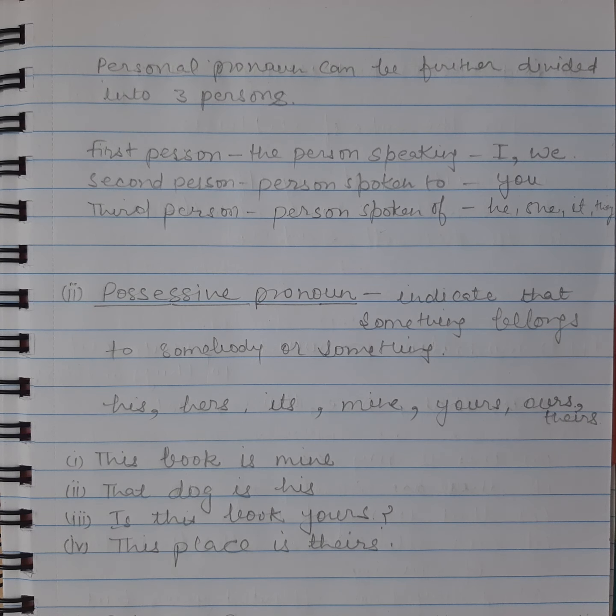So personal pronoun can be further divided into 3 persons: first person, second person, third person. The first person is who is actually speaking, the second person is the person spoken to, and the third person is the person spoken of. So for first person we use I, we; for second person we use you; and for third person we use he, she, it, and they.